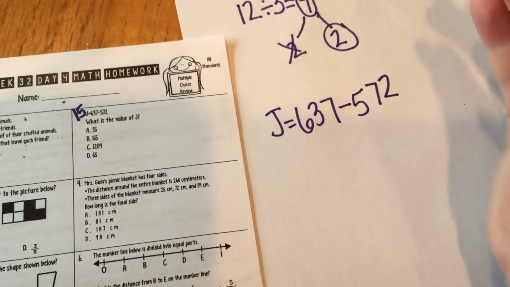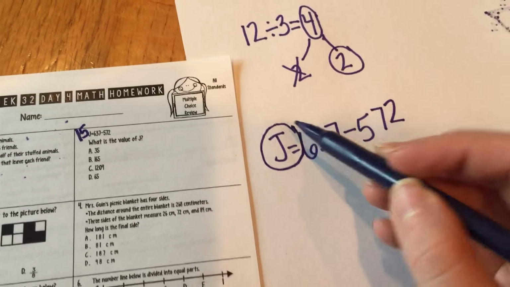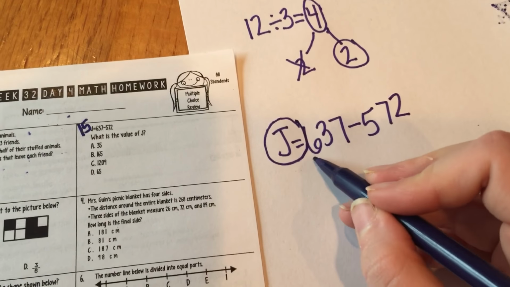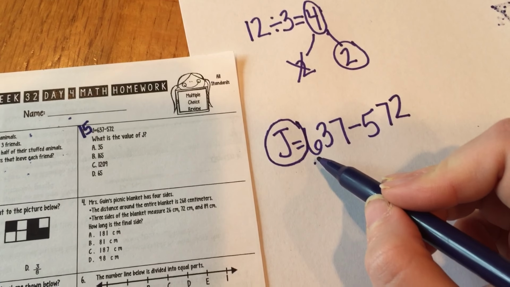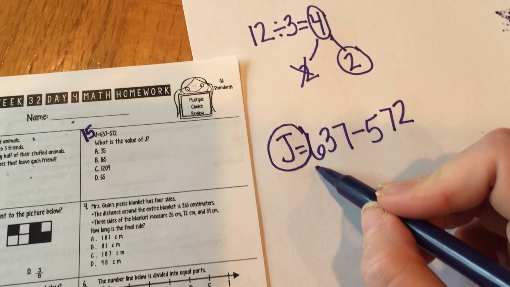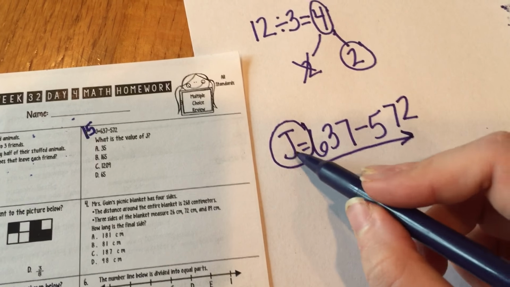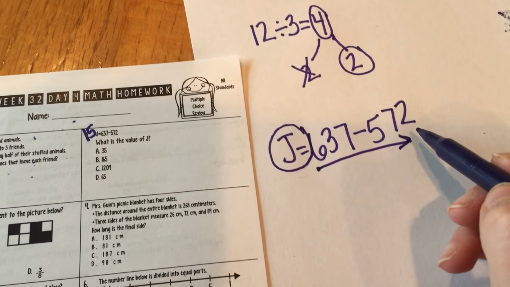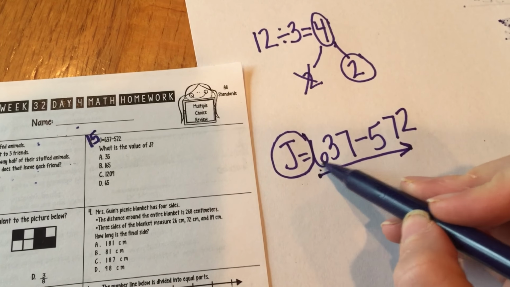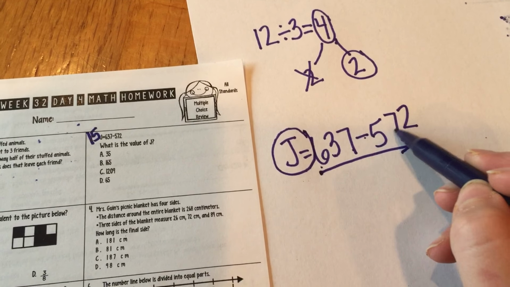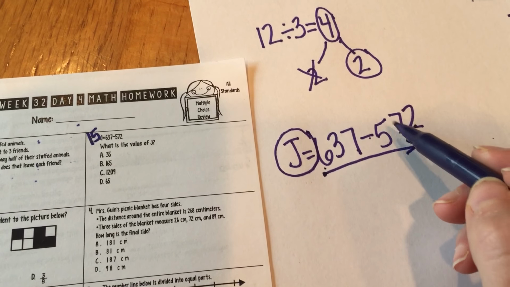572. I had some students a little bit confused about this equal sign being over here. We've talked about this in class. Our problem will never change directions. Our problem, whether it's multiplication, division, addition, subtraction, will always read from left to right, just like we want it to. Even though that equal sign can jump to either side. It doesn't change the way you read the question. You still read 637 minus 572. And you still solve it that way.